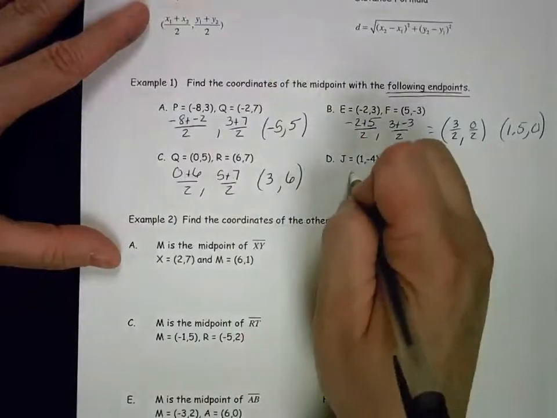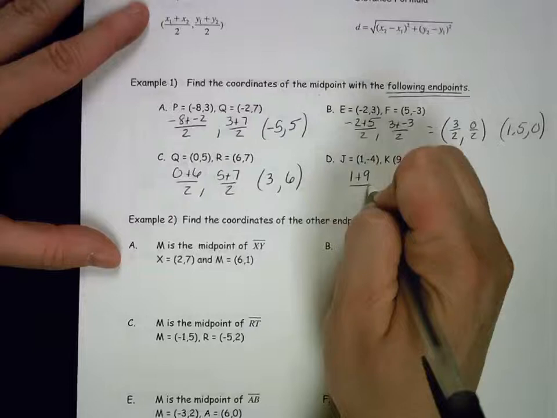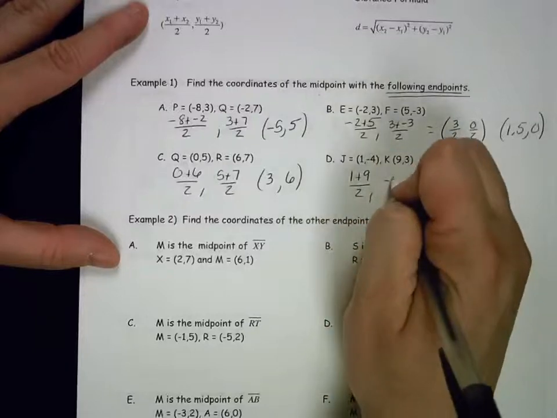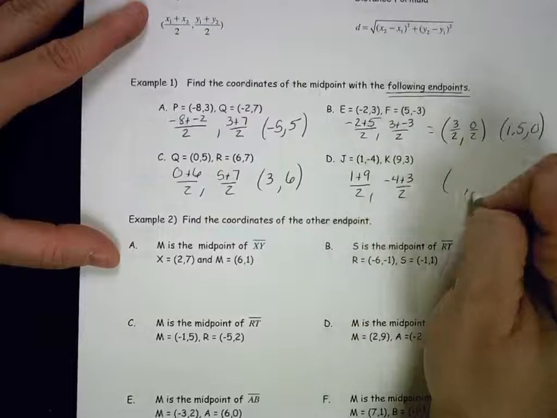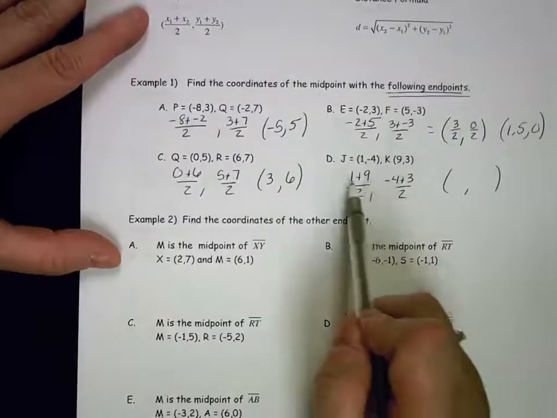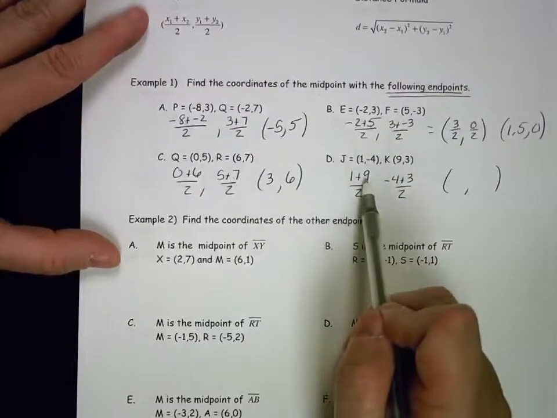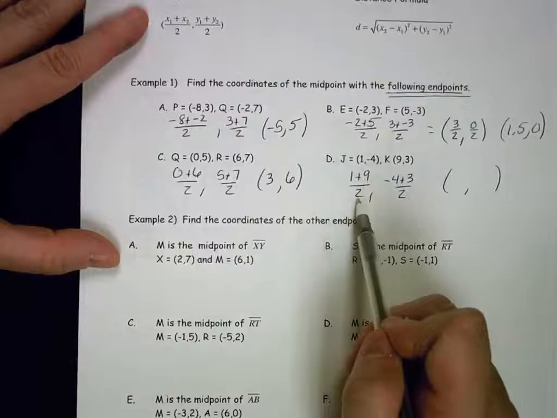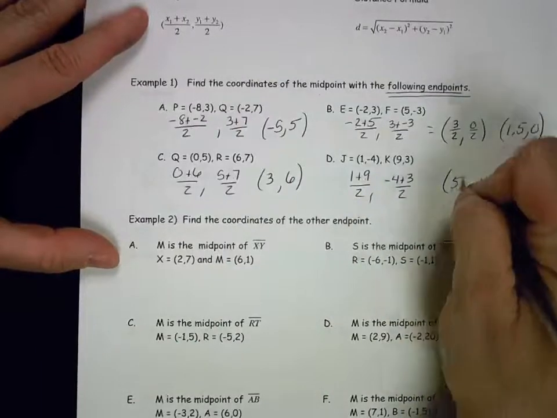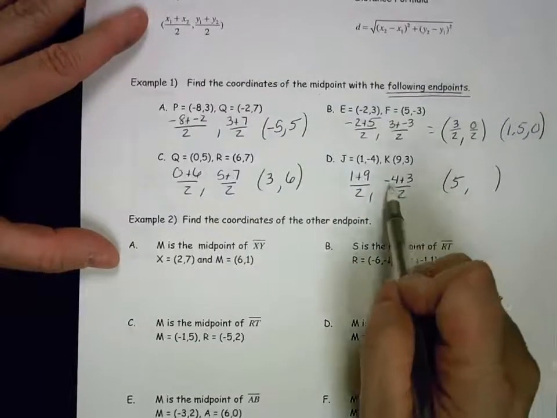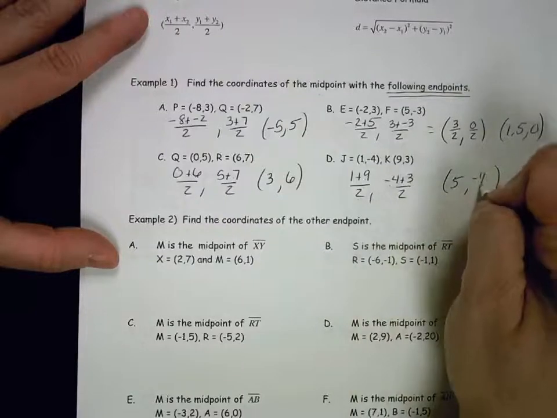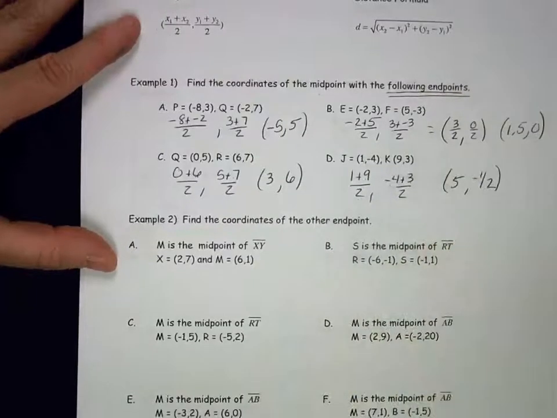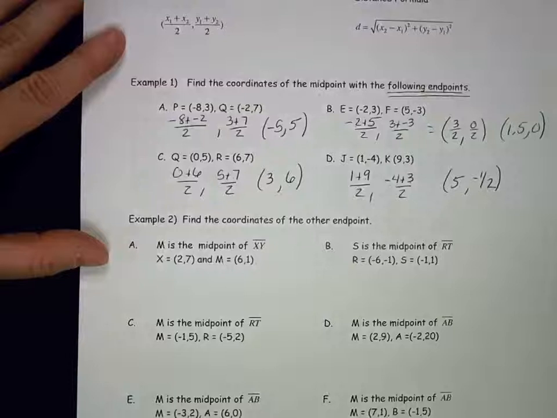Letter D, we will have 1 plus 9 over 2, and -4 plus 3 over 2. 1 plus 9 is 10, divided by 2 is 5. -4 plus 3 is -1, and we will leave that as -1/2.